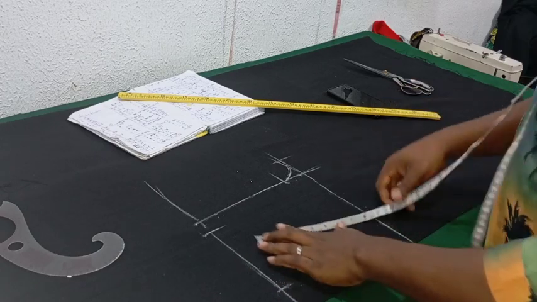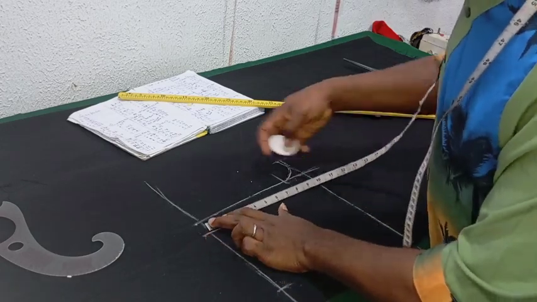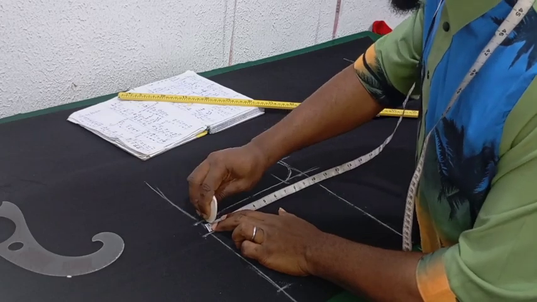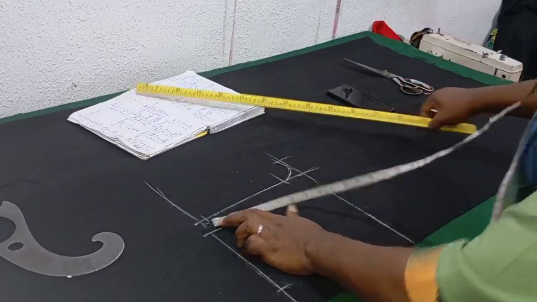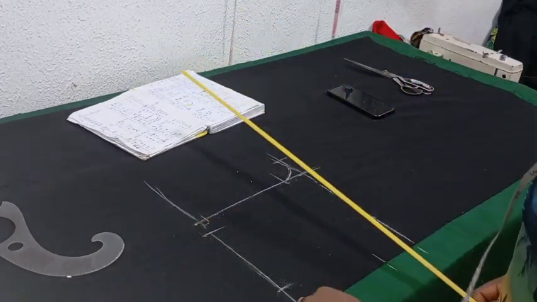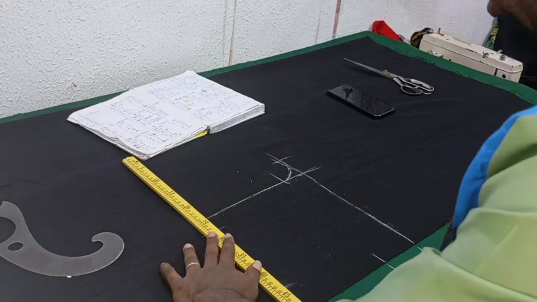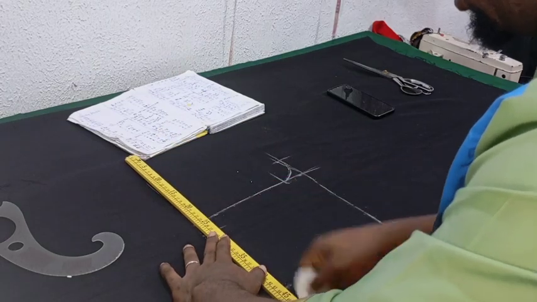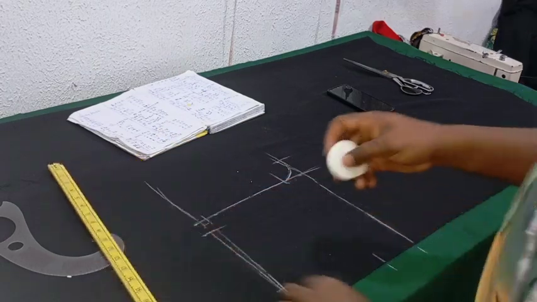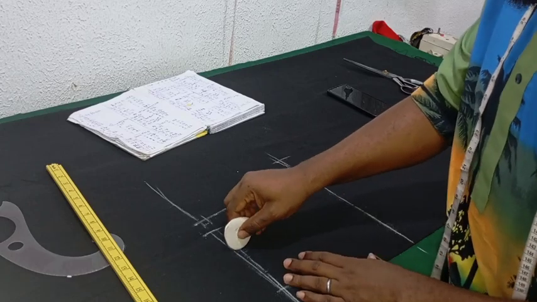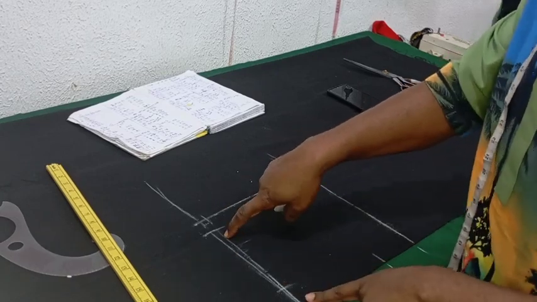All right. Now we'll be slanting at this point. Now you slant with half an inch. Now you connect to the tip of the waist. You slant it this way. Now the slant becomes the real waist at this point.